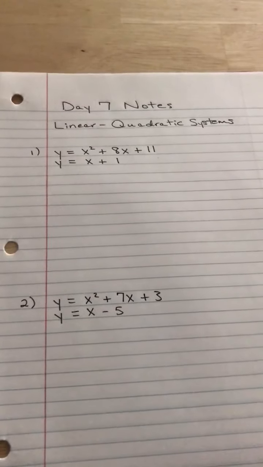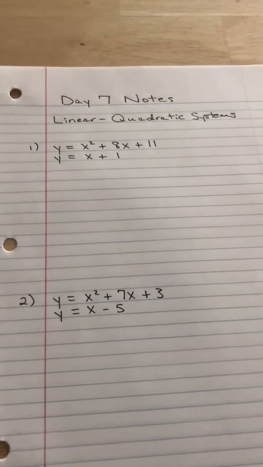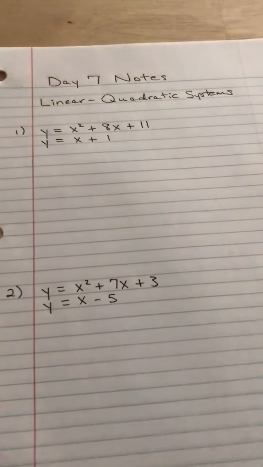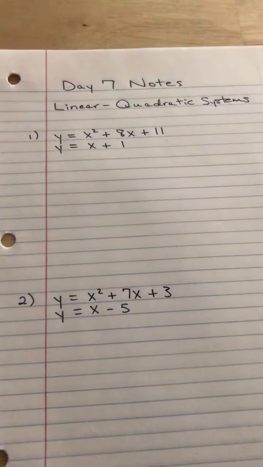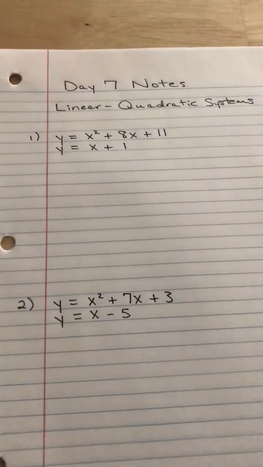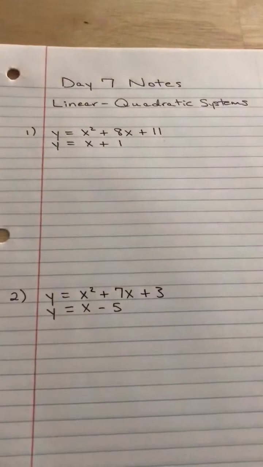Alright, welcome to day 7. We are officially at the halfway mark with the course. There's going to be 7 more days to make a total of 14 days. So today we're going to be starting linear quadratic systems.